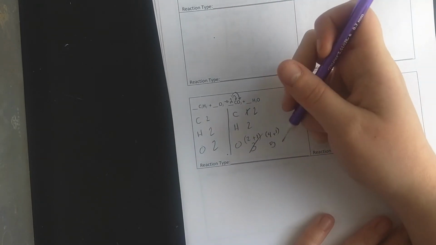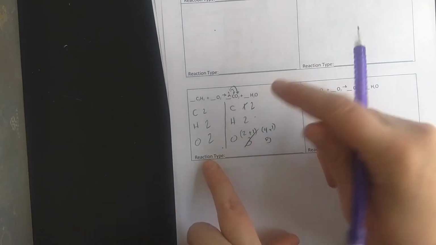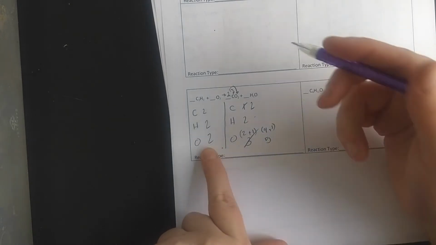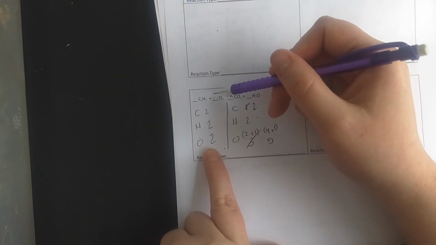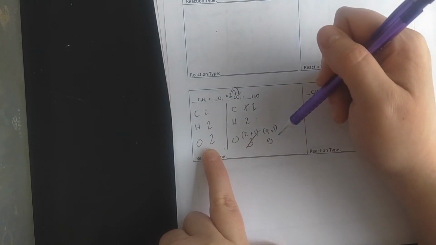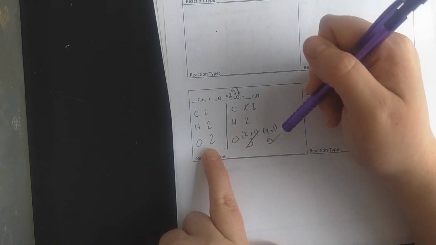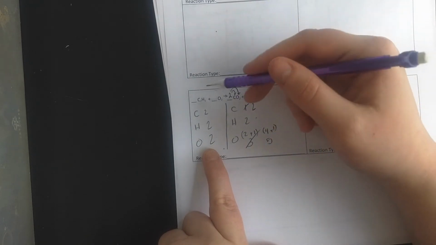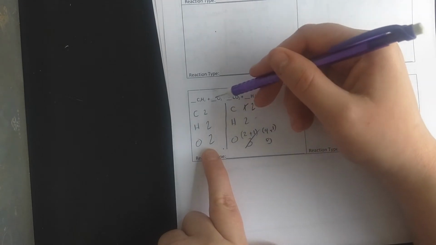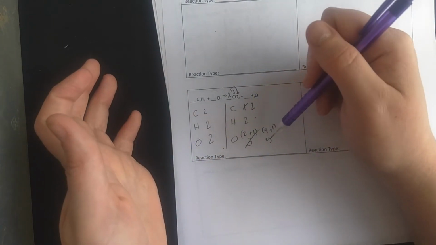Okay, now here we've hit a snag. If we look, our carbons match, our hydrogens match, but our oxygens don't. We have a 5 here and 2 here. Now, I've already told you we have to use whole numbers. So if I try to put a whole number here, I'm not going to be able to get 5 because 5 is odd. If I do 1 times 2, I get 2, 2 times 2 is 4, 3 times 2 is 6, and now we've missed our mark.